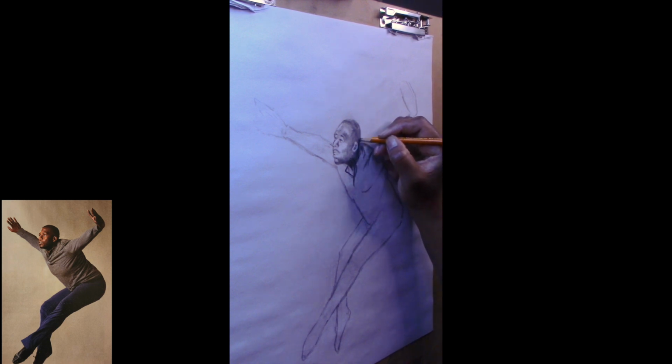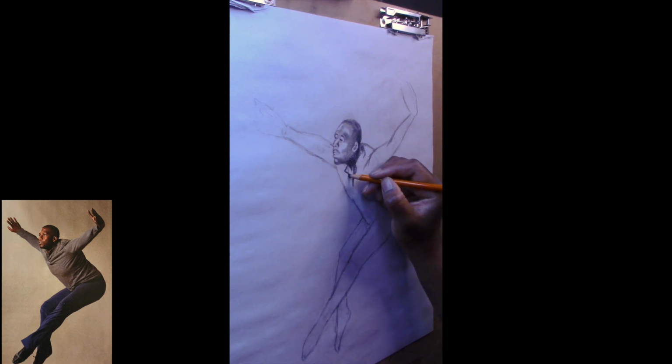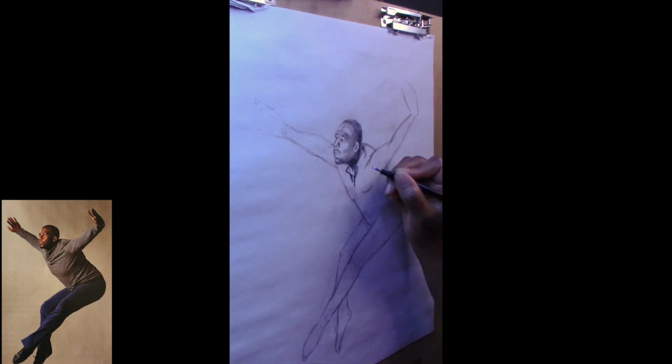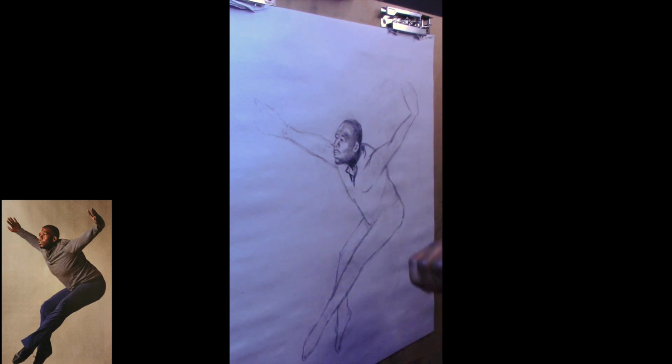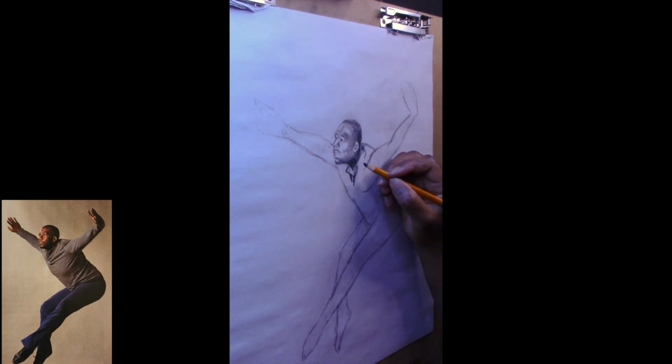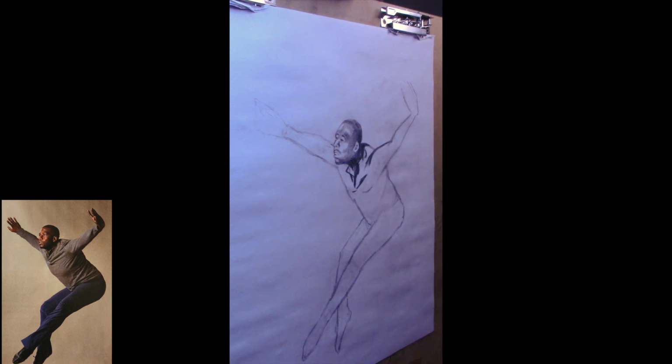Behind his ear. Going back in, giving it a little bit more definition. And let's put this shirt collar in here. There's a line here that's a fold in the shirt. All right. And there's a fold here in the material of the shirt. It's a little bit more shadow right there. Let me get my Q-tip and blend this in some, bring it out a little bit. Not much.